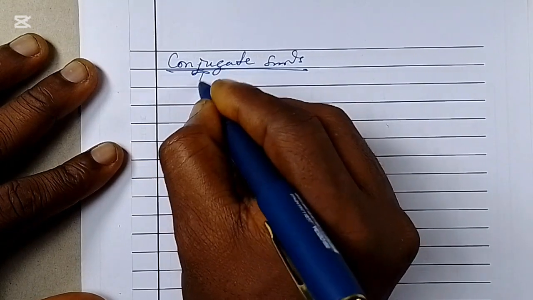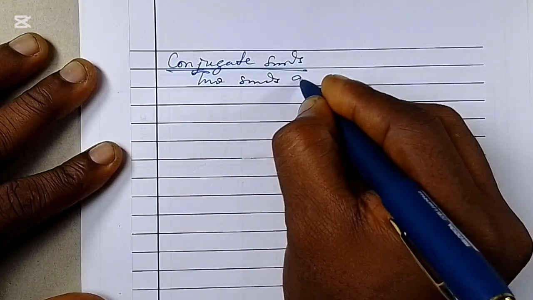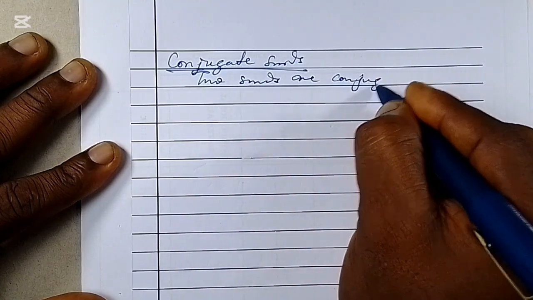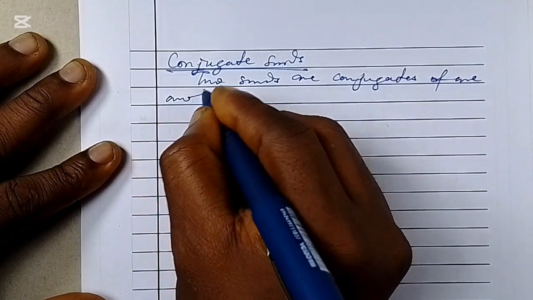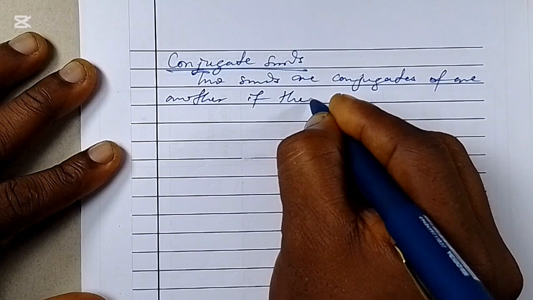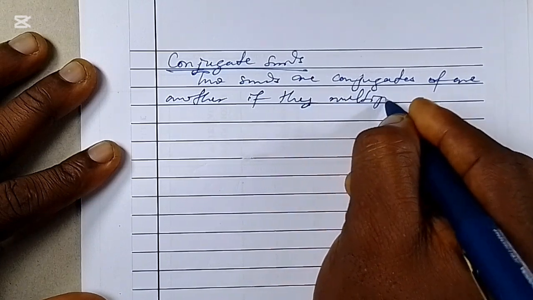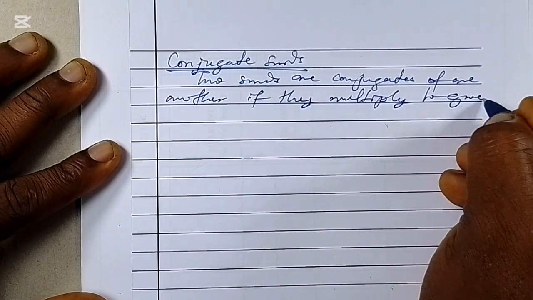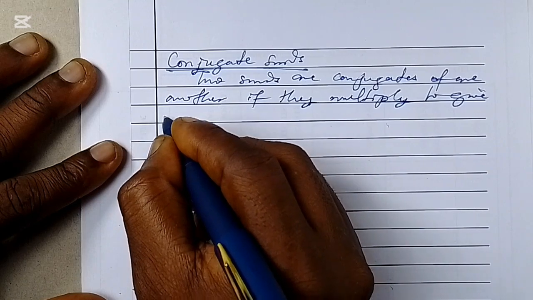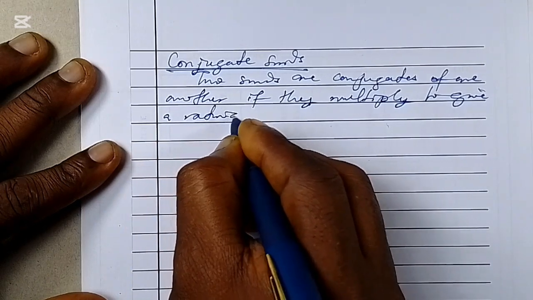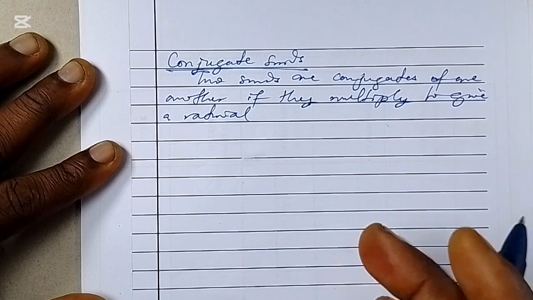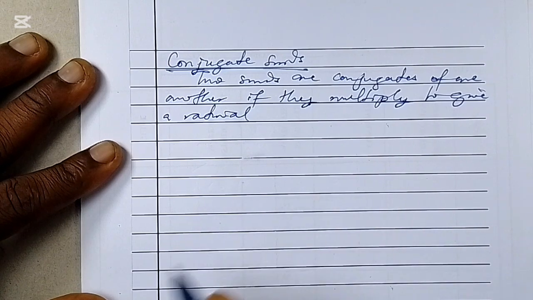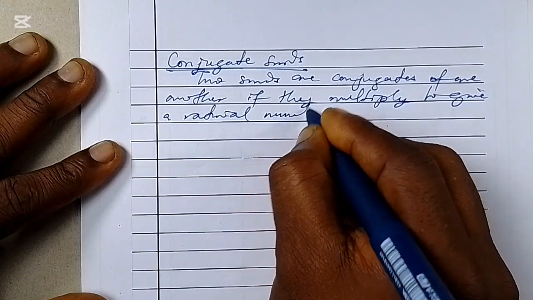So, please take note. 2 surds are conjugates of one another if they multiply to give a rational number. So if 2 surds, which are irrational numbers, multiply to give a rational number, then it means that each of them is a conjugate of the other. So please take note of that.